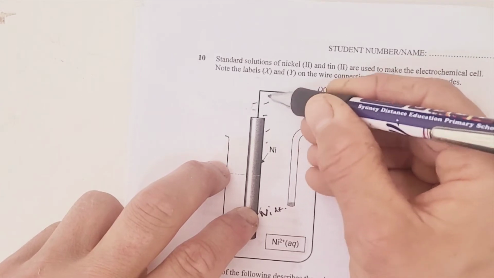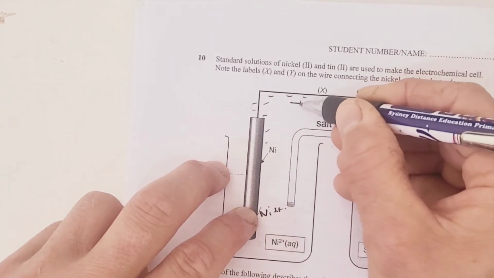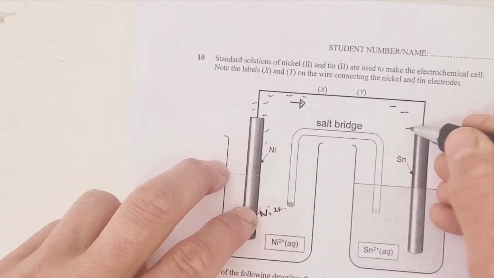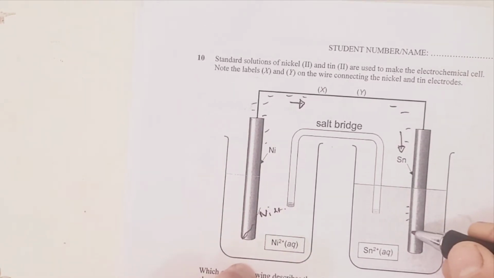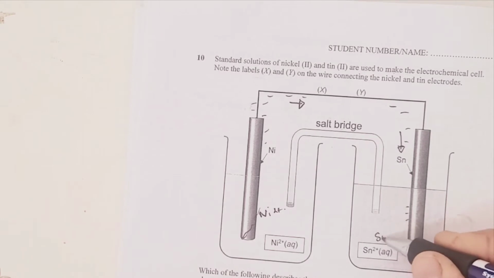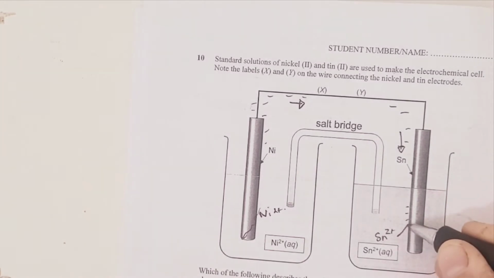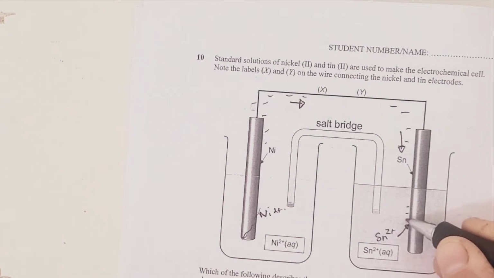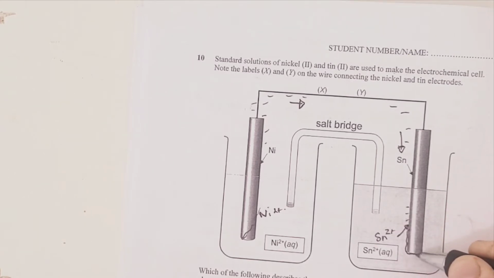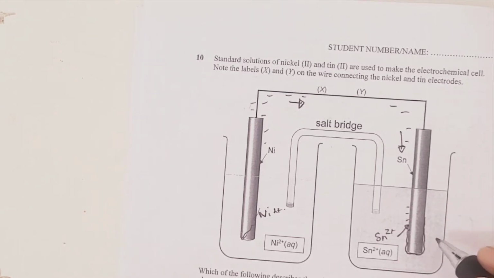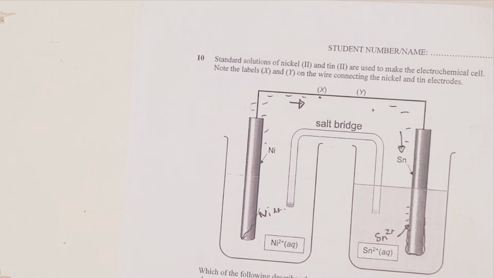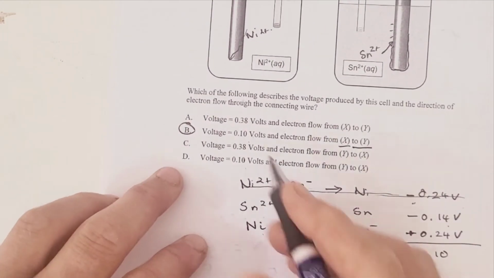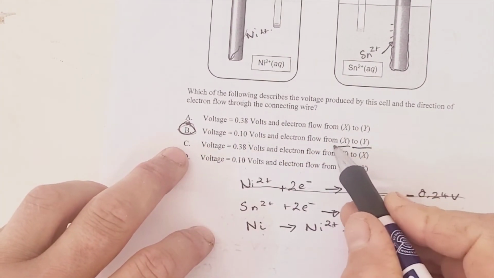They're flowing up this way, in this direction. And the electrons are forming on the surface here. And then the Sn2+ combines with the electrons to deposit tin metal. So it's going from X to Y, X to Y. So that would make it this one here, X to Y.